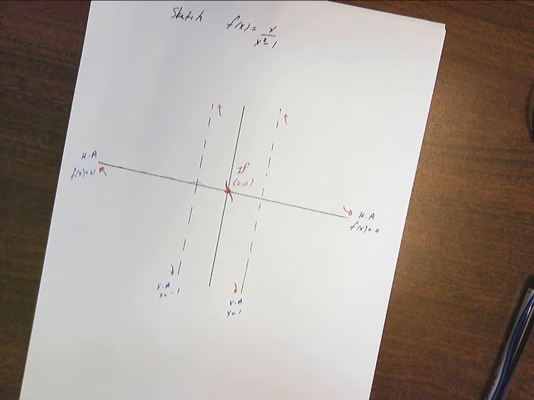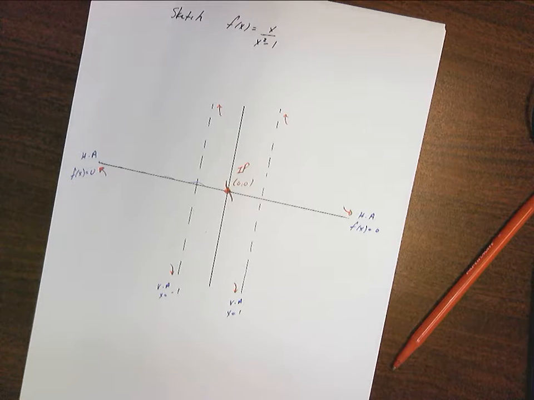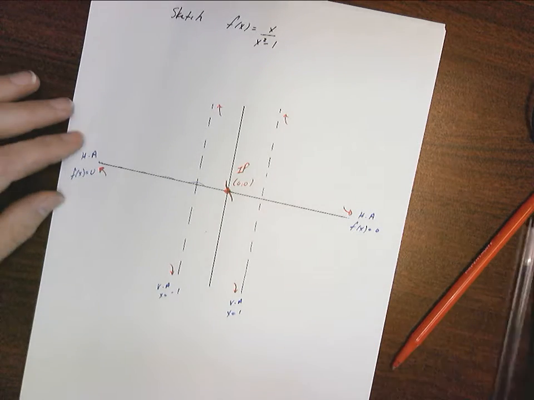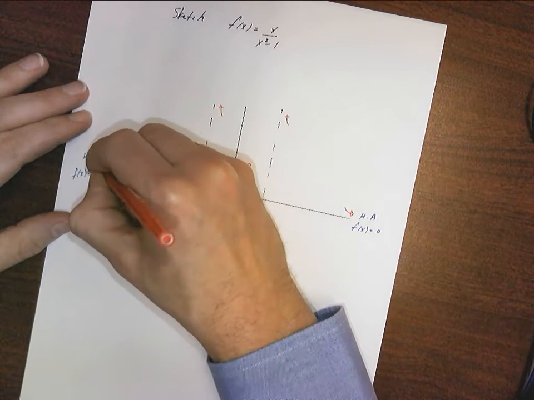And now I just have to sketch it. I have to put it all together. Now I'm going to grab a pencil because they flow a little bit nicer if I have one, and I don't. So I'm just going to go for it. I think this curve looks something like this.